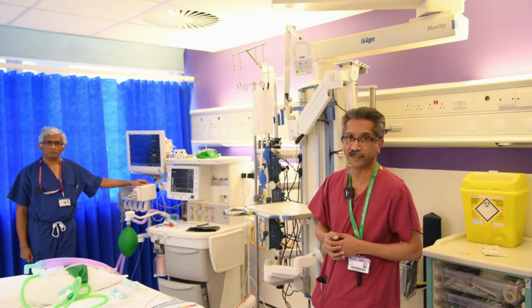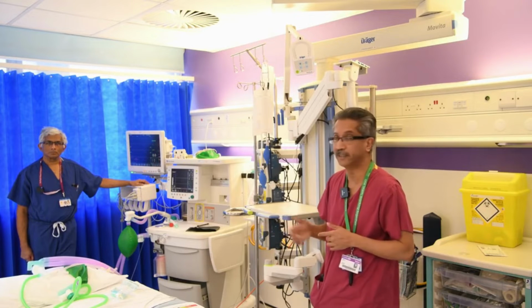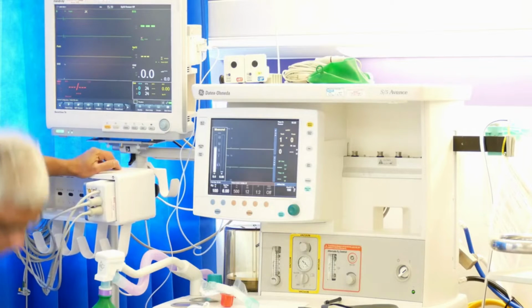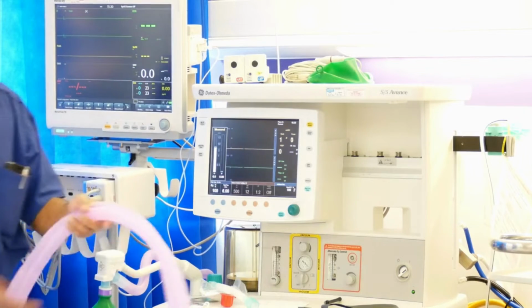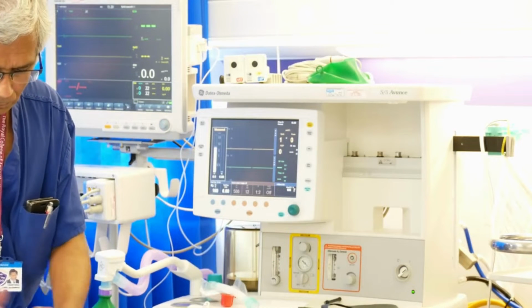We want you to be aware of what you should be looking for to make sure that, one, you are safe, and two, that the patient you're looking after is also safe. So Lalit here would be able to take you through the basics of what you would be expected to know when the patient is on a ventilator.